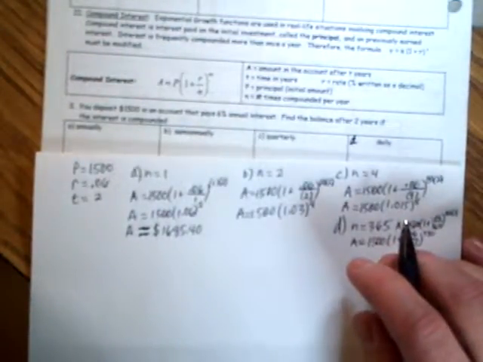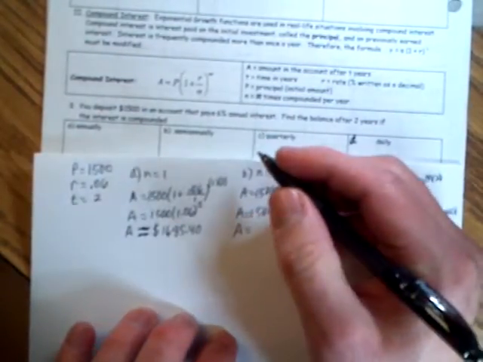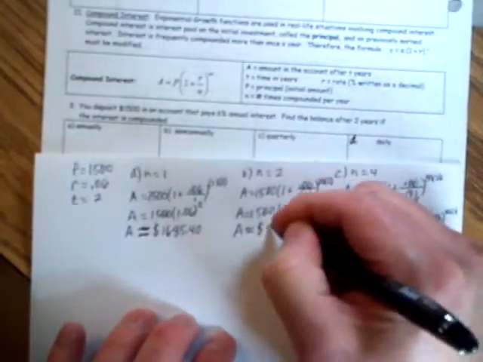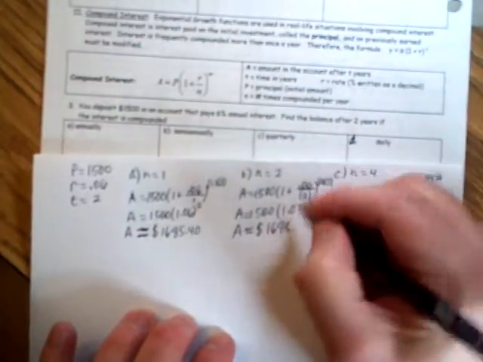The next one, this one I am going to round, so it's going to be approximately equal to $1,688.26.